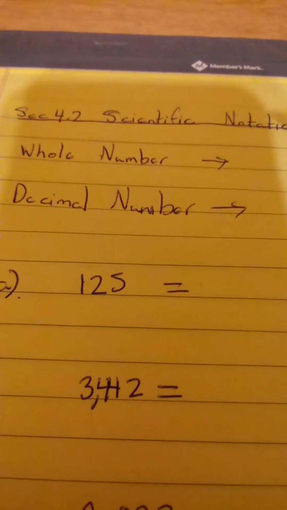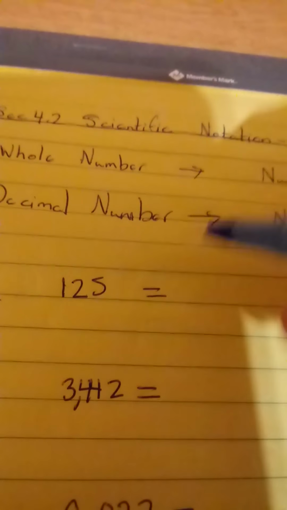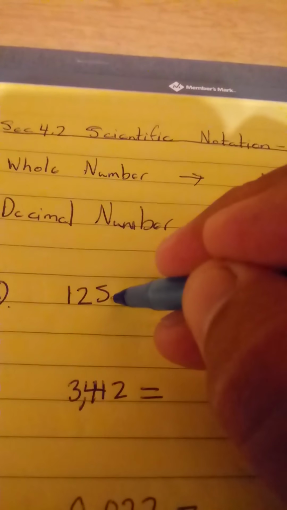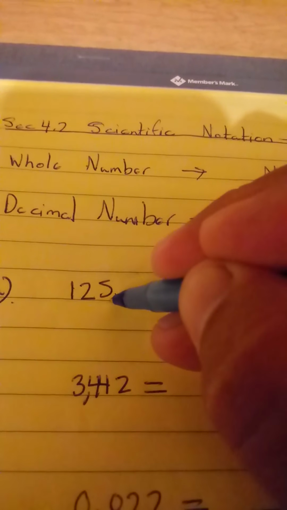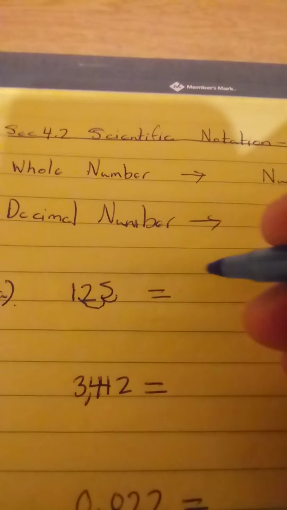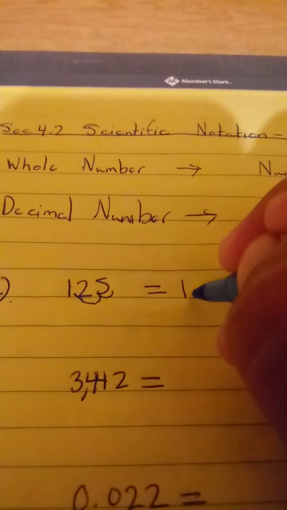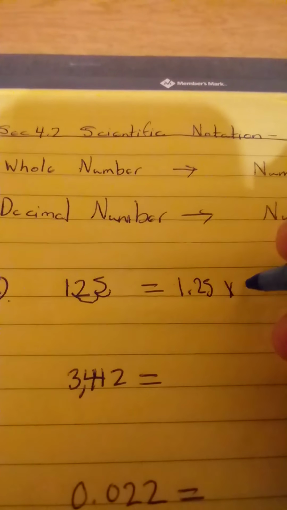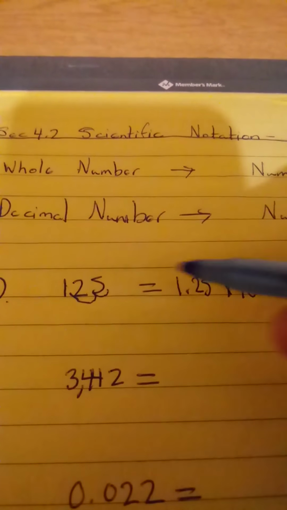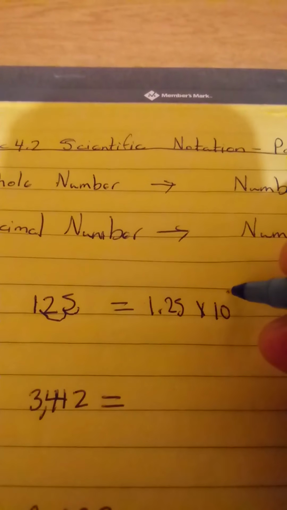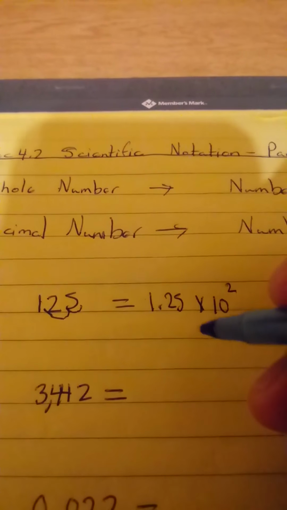Now when it's a whole number, what you're going to do is you're going to go ahead and put the decimal point, if it doesn't have one already, second to the last place. So here we're going to put it right in between the 1 and the 2. So this will now be 1.25 times 10. And since you move 2 places, and this is a whole number, this will be a positive 2.